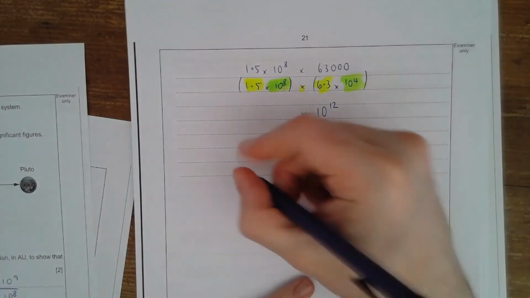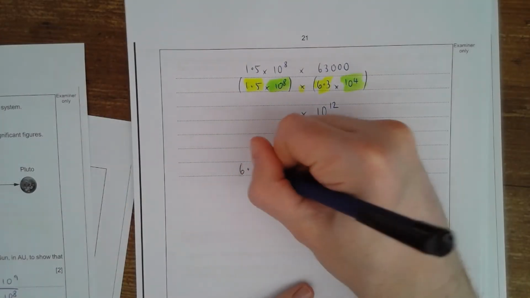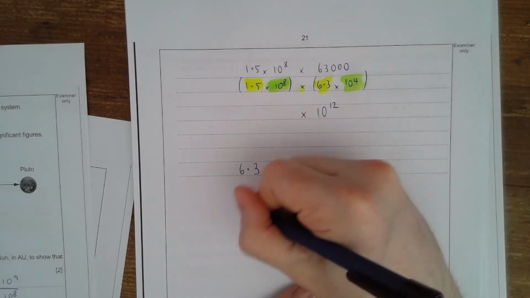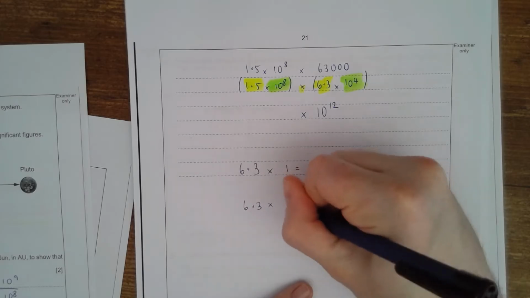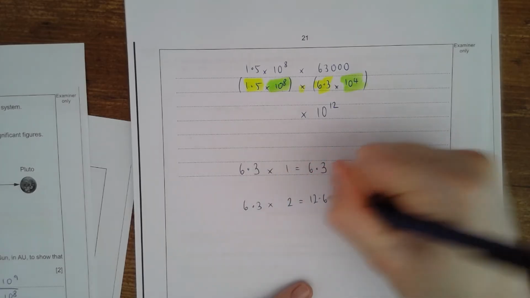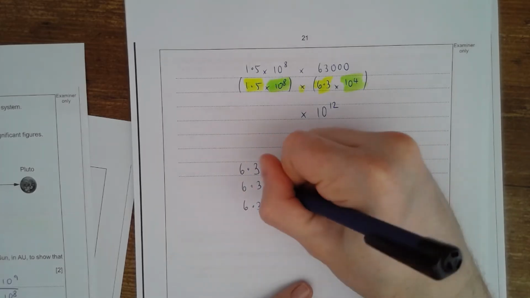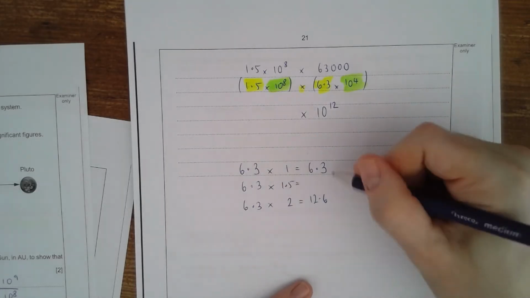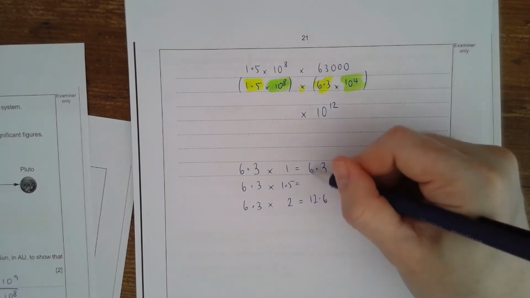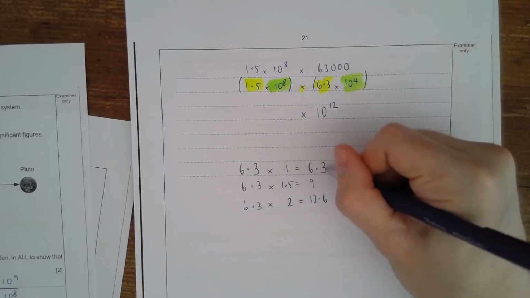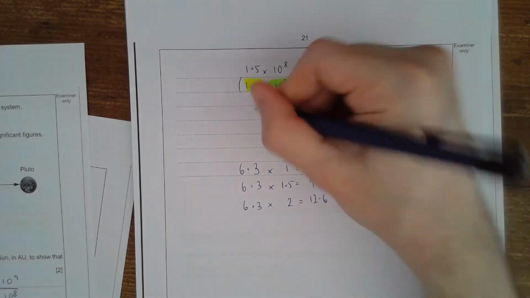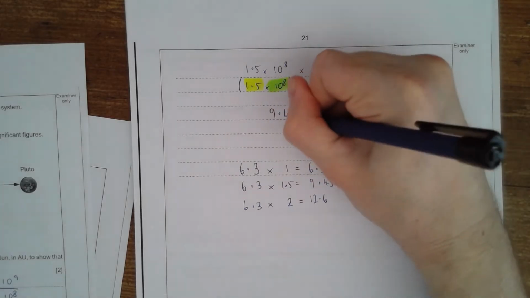I'm going to show you what I think is a clever way to do this. 6.3 times 1, I know what that is. 6.3. Leave a space. 6.3 times 2, I know what that is. That's 12.6. So what's 6.3 times 1.5? Well, that's bang in between 1 and 2. So the answer must be bang in between these numbers. What's midway between 6 and 12? 9. In between 0.3 and 0.6? 0.45. Okay, so 9.45 times 10 to the 12.